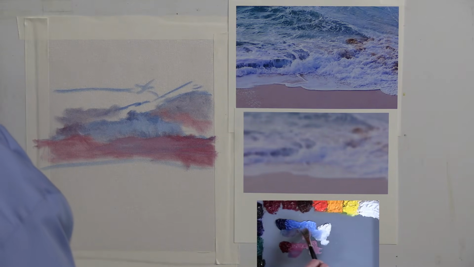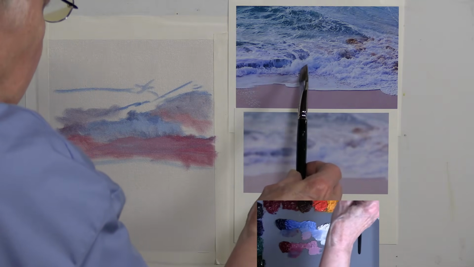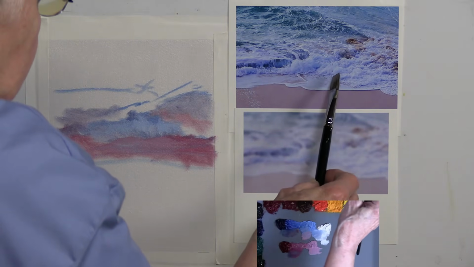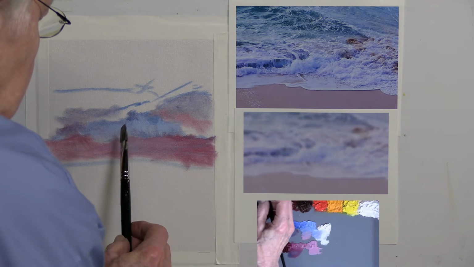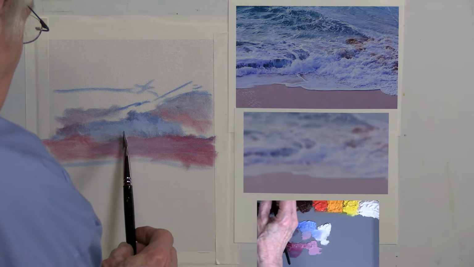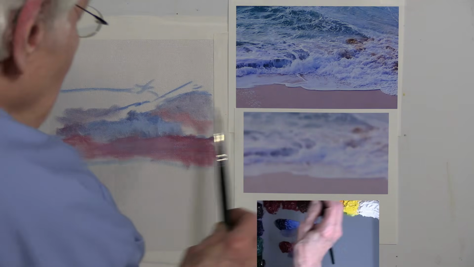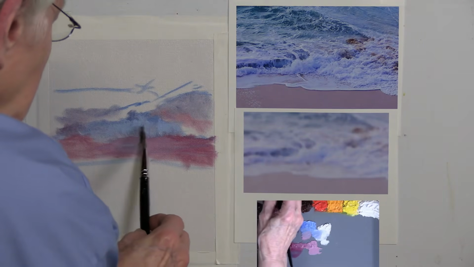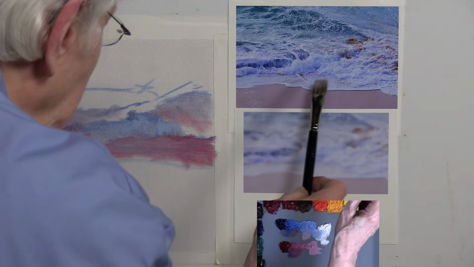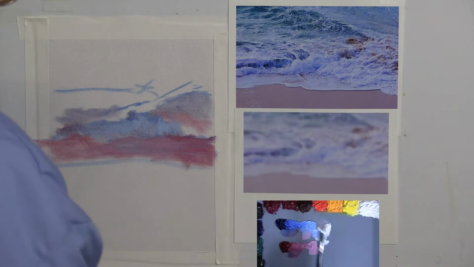Let's get just a little bit more blue there now and hit it right up in the edge. So here's where we're going to create this particular edge between the splash. Okay, I didn't create the splash. All right, that's all right. We're going to create that edge right in here.